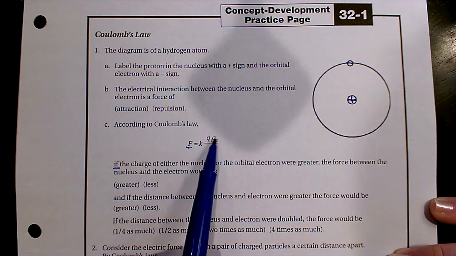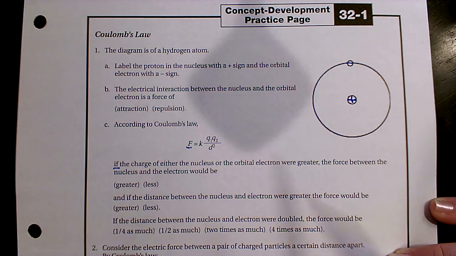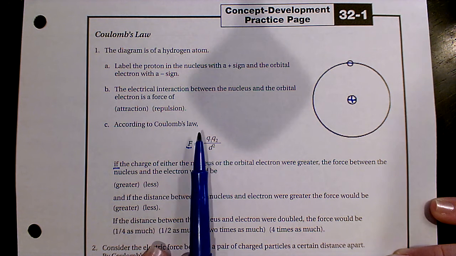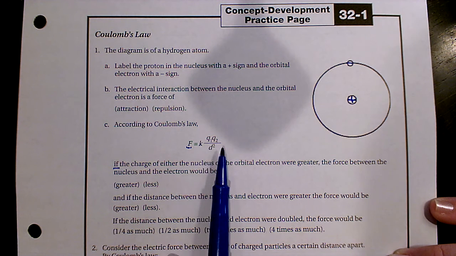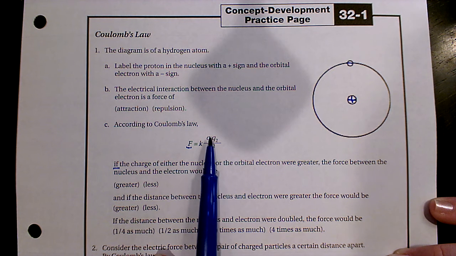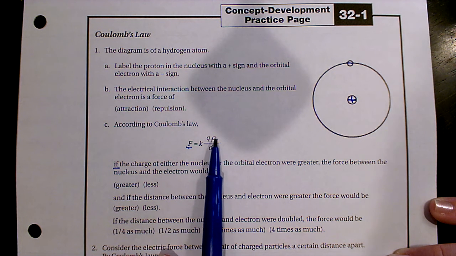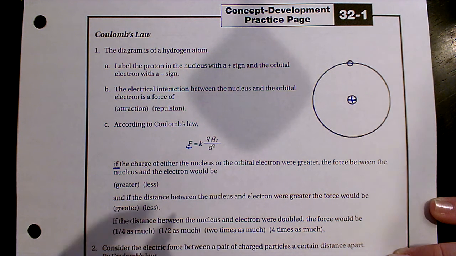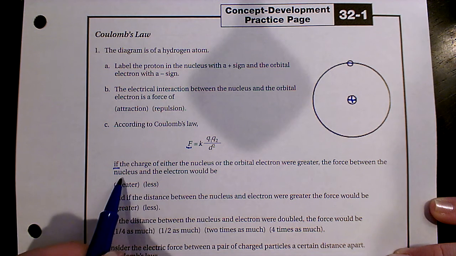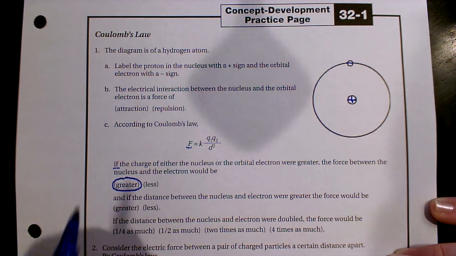Okay, so our charges are on the top of the fraction. So if their product is bigger, that would make the whole right side of the equation bigger because they're in the numerator of the fraction, on the top of the fraction. So if the top of the fraction gets bigger, everything gets bigger, so the force between the nucleus and the electron would be greater.